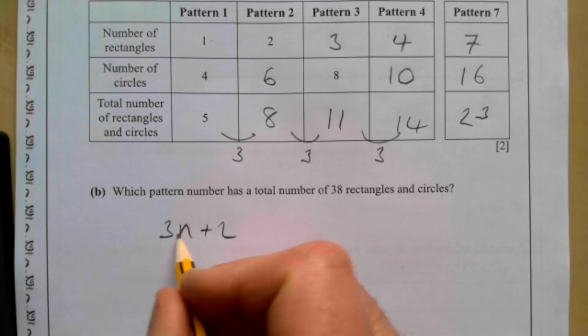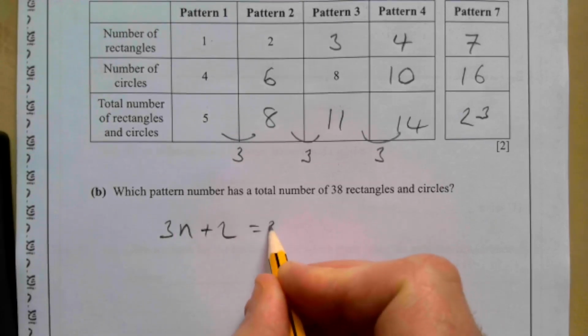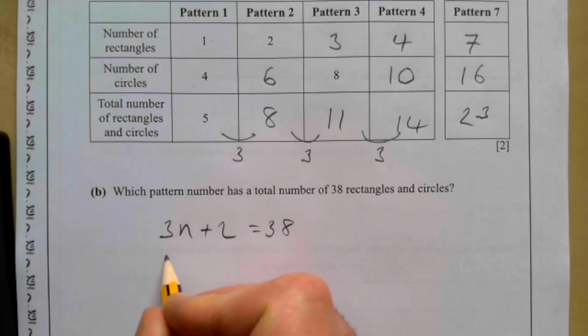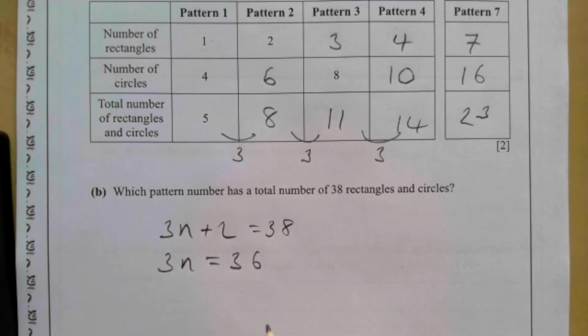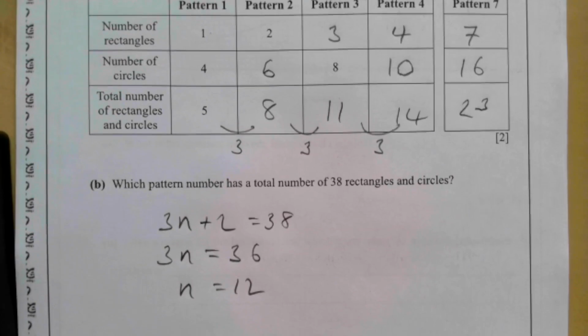We're going to do this the other way around, so 3n plus 2 equals 38. Take away 2 from both sides, 3n is 36, and we get n equals 12. So it should be the 12th term then that's that amount.